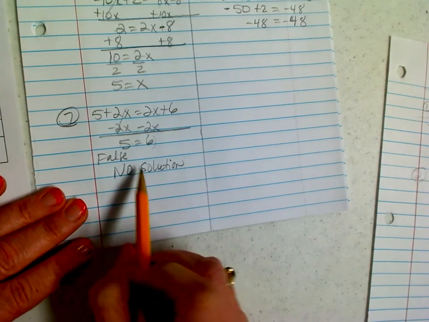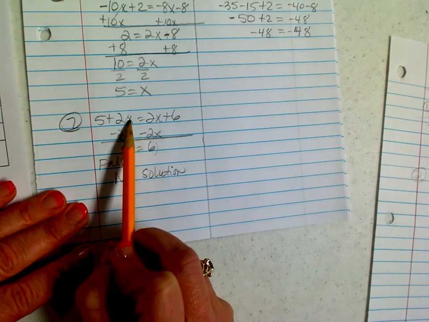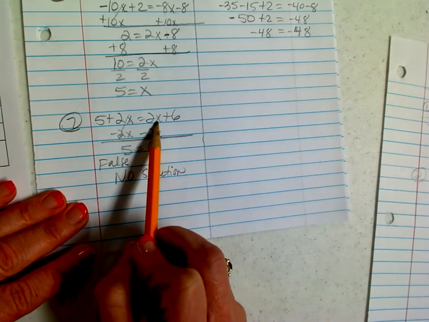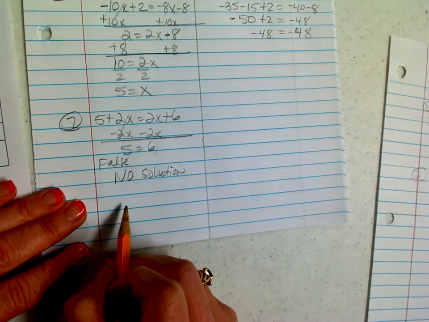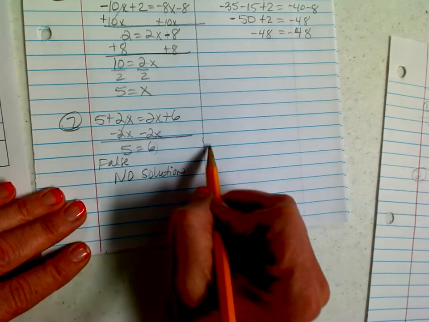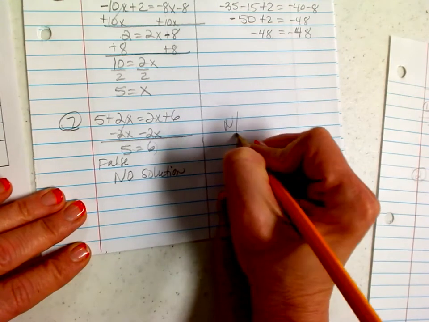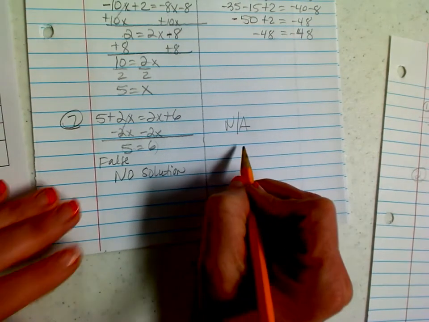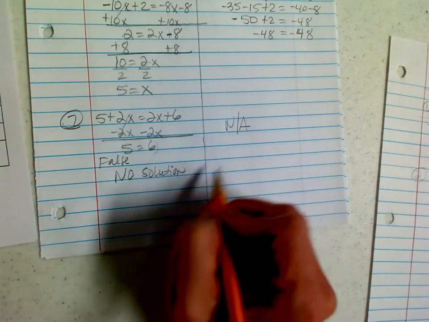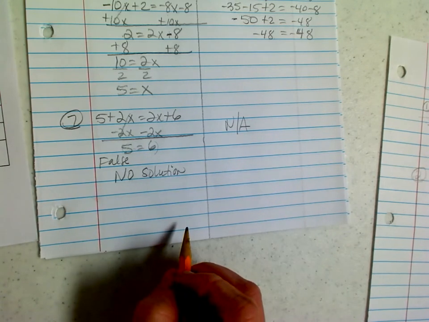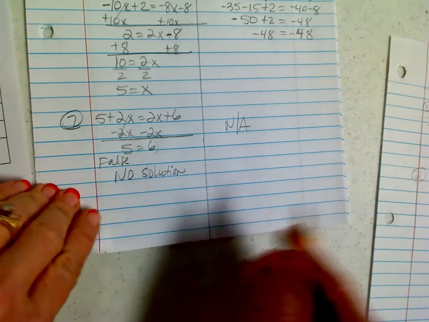There is no number that you can multiply by 2 and add 5 to one side, but multiply that same number by 2 and add 6 to the other side. There's no way those are ever going to be equal. So that is no solution. The way you check a no solution is you write in NA. Do not leave that blank, because I don't know if you just forgot to check it, so write in NA, because you cannot check a no solution. Okay? Let's look at number 8.